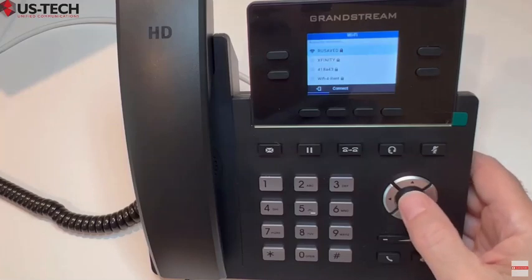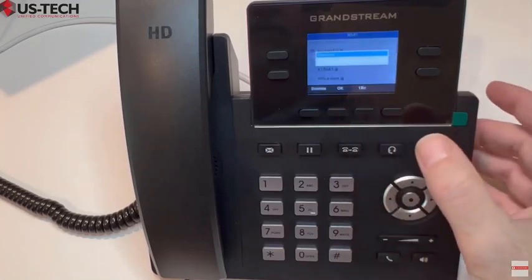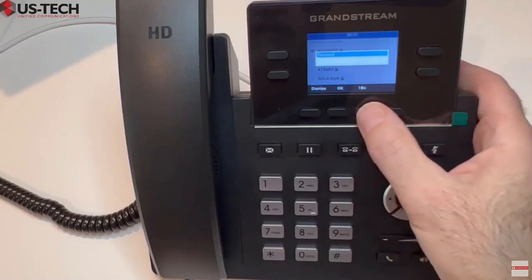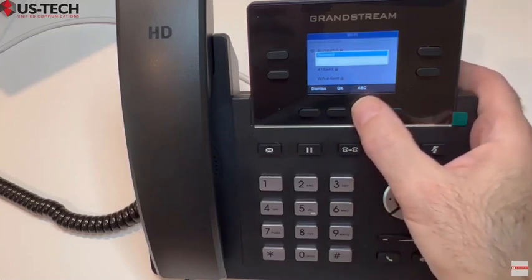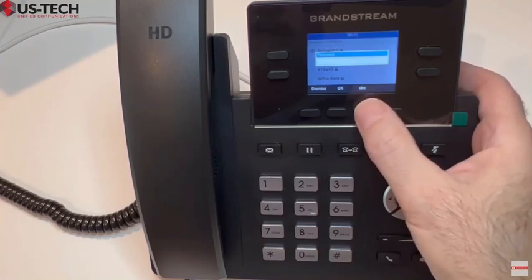All right, and I found one. I'm going to click on the one I want. Click Connect. We're going to enter the password. To enter the password, use these keys here. You can toggle through these using capital letters, lowercase letters, numbers, and symbols.